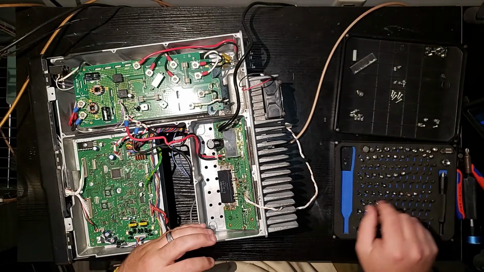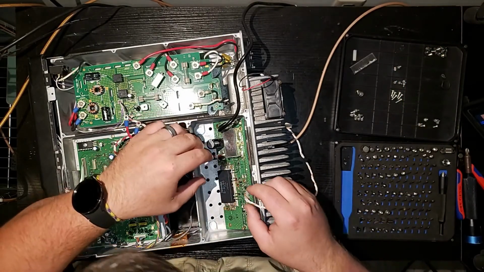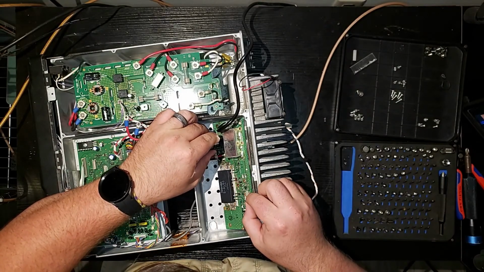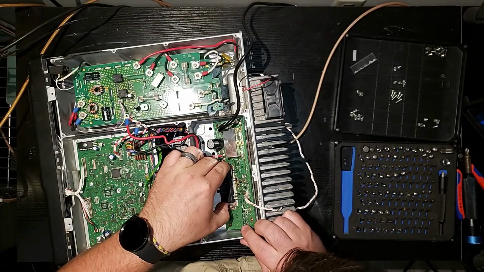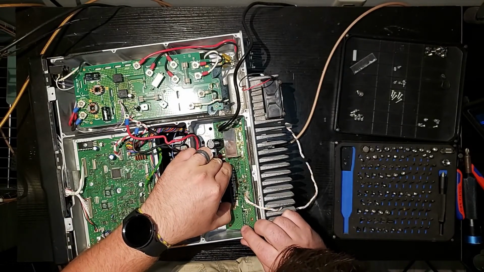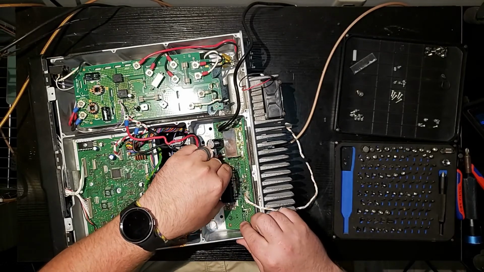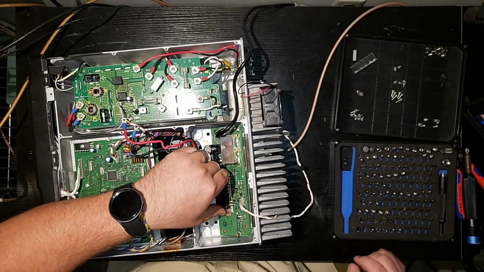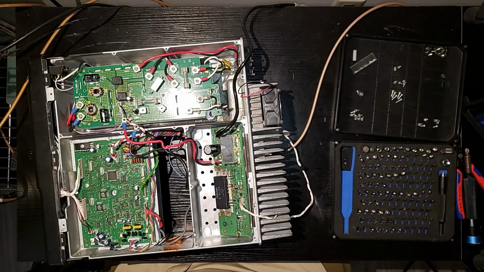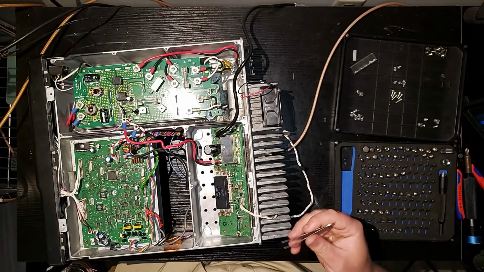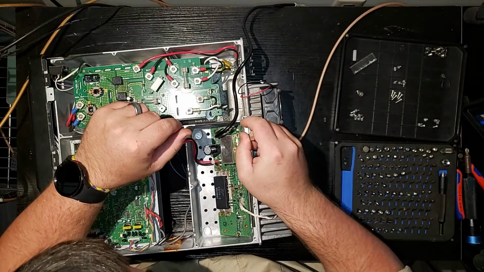Okay, time for the big reveal. Maybe. I mean, she's glued down, so I guess we'll see. See if I have something less destructive to pry with.